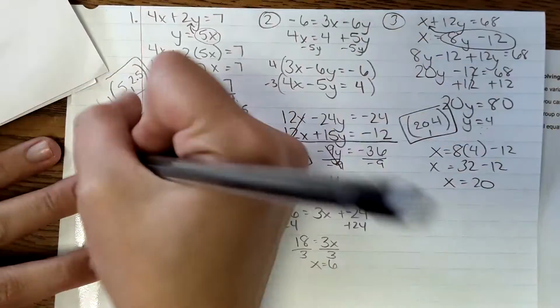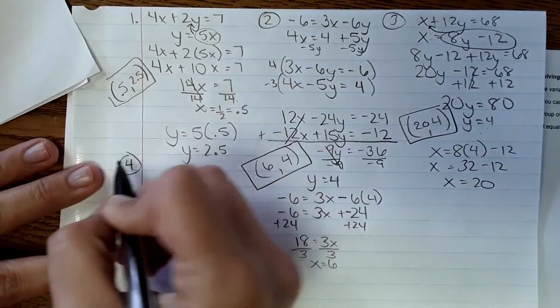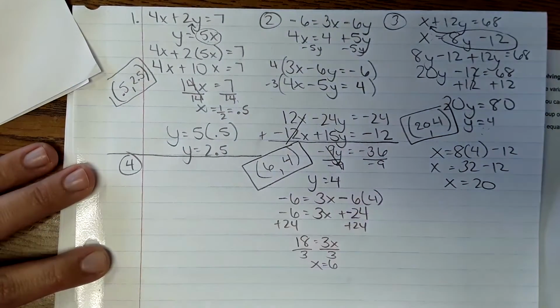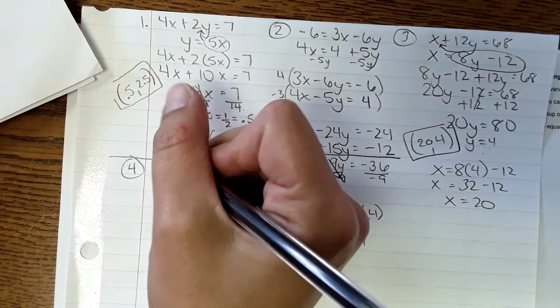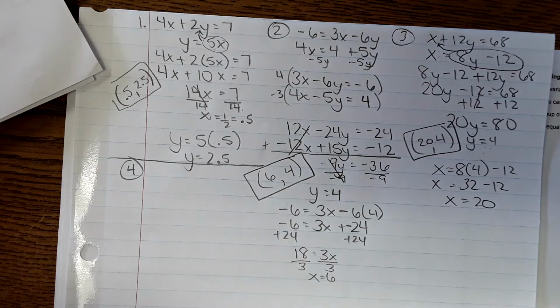Okay, I'm going to move over here to do number 4. Am I going too fast, too slow? Doing fine. Yes.